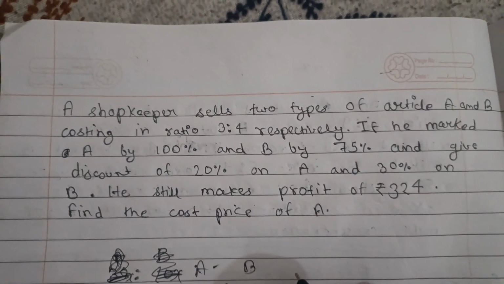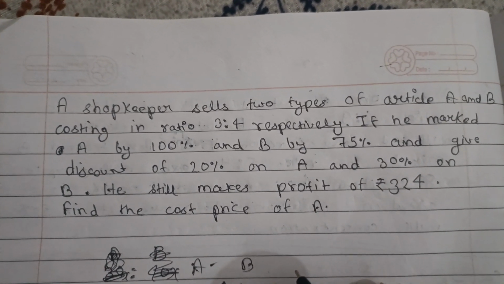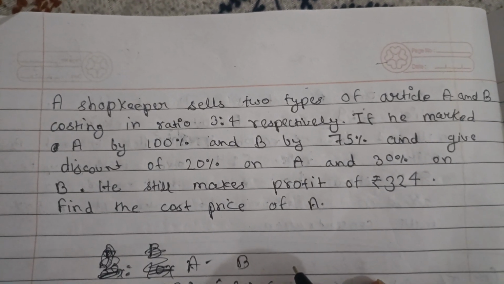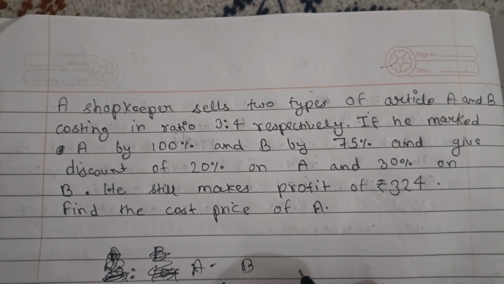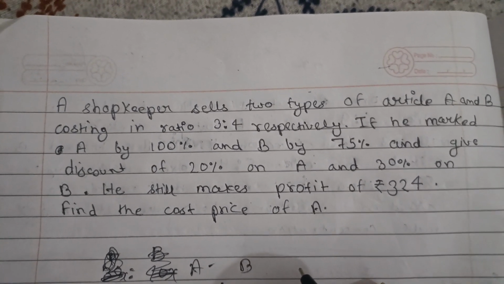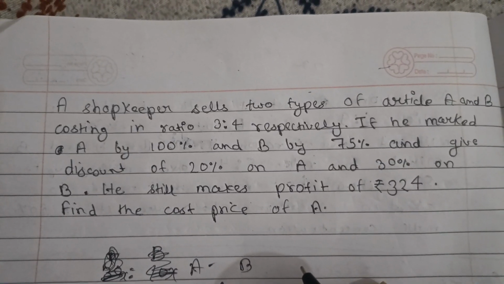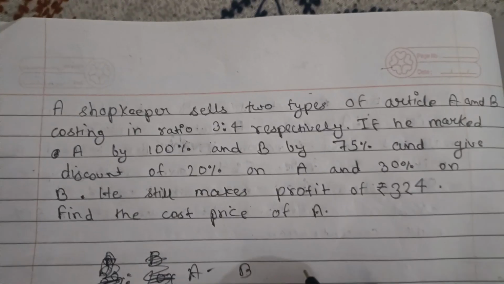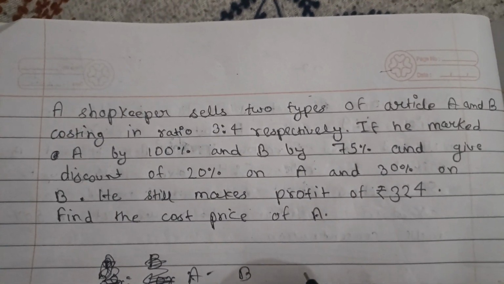So here is the first question. A shopkeeper sells two types of articles, A and B, costing in the ratio 3 is to 4. If we mark the price of A by 100% and B by 75%, and give a discount of 20% on A and 30% on B, he still makes 324 rupees profit. So we have to find the cost price of A.